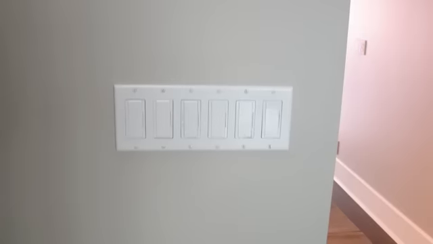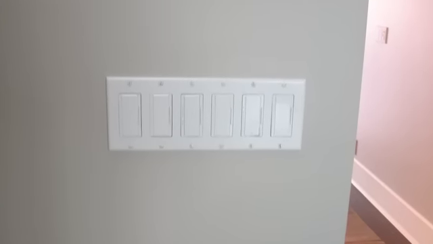The other really low-hanging fruit is dimmers. By putting a dimmer on the wall in place of that switch, you already start to save energy. And just think about the mood that you can create using a dimmer versus a switch.